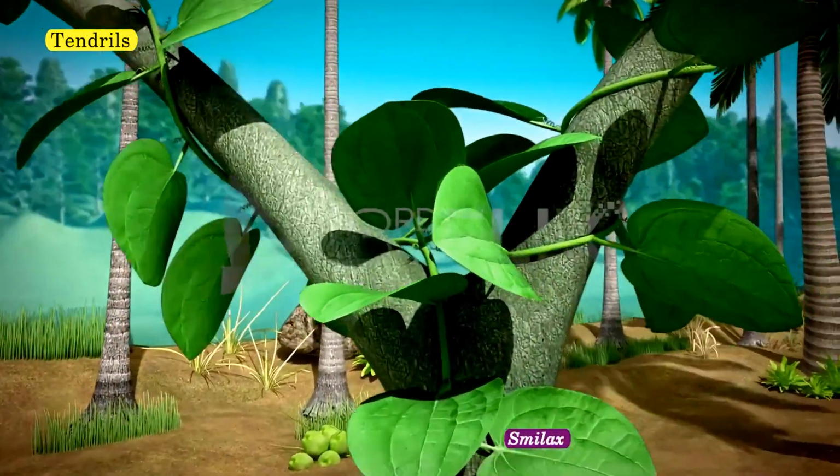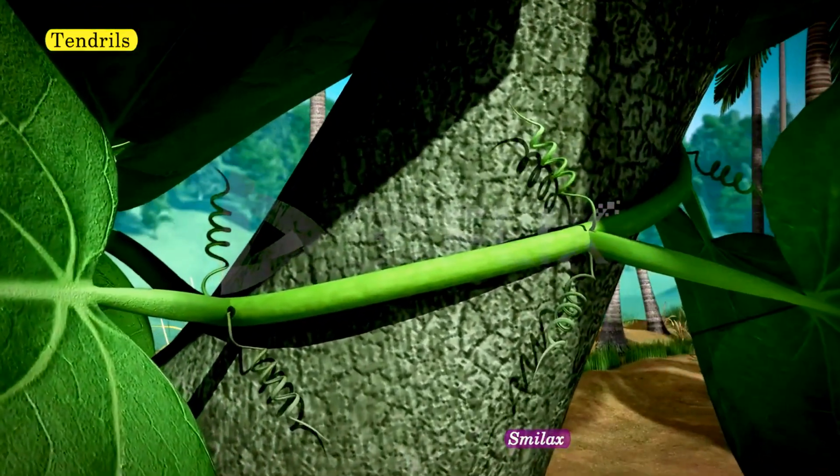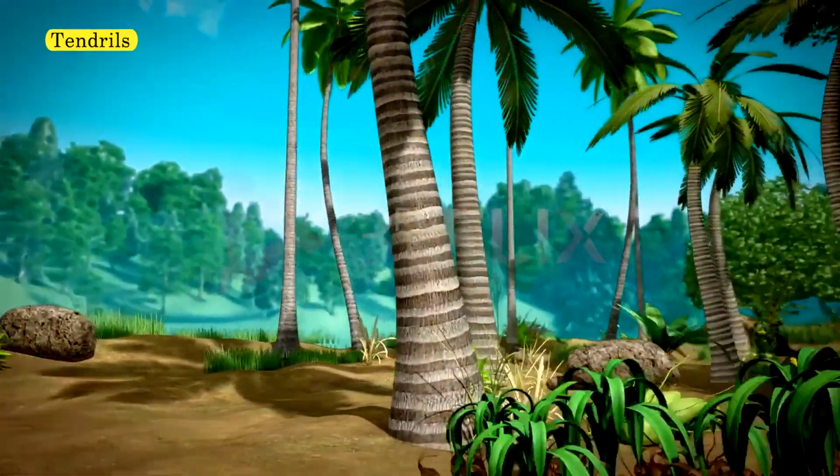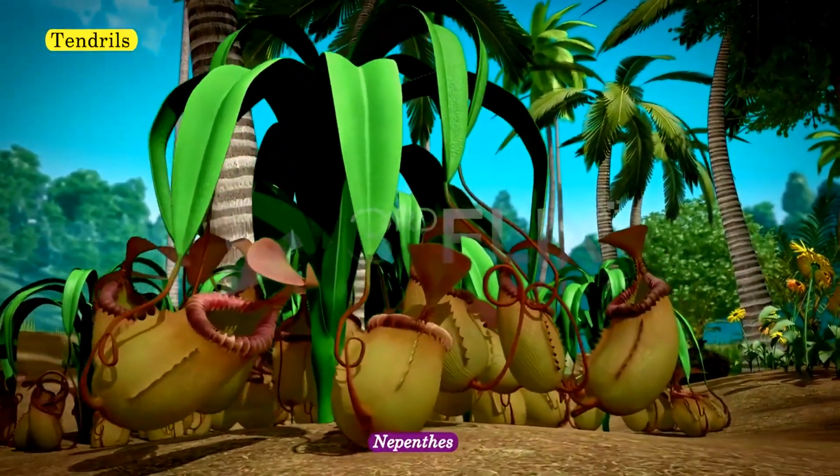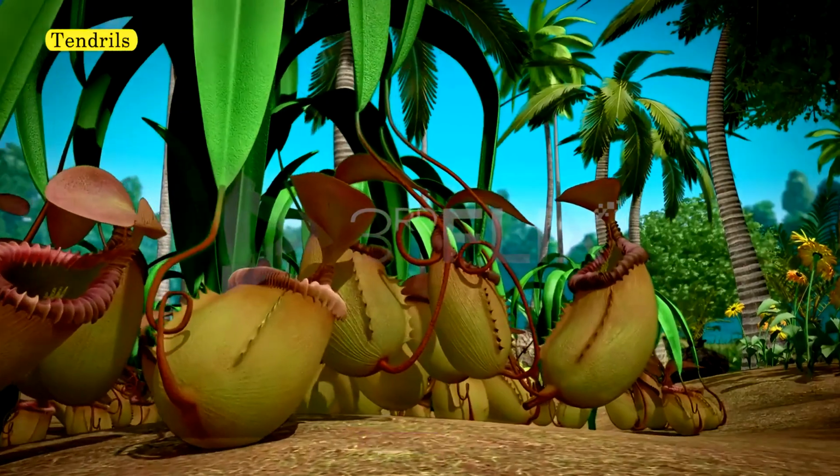In Smilax, stipules are modified into tendrils. In Nepenthes, distal part of the petiole is modified into tendril.